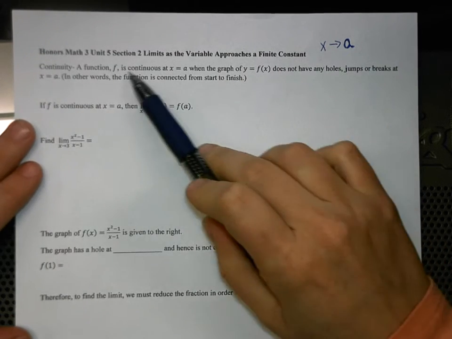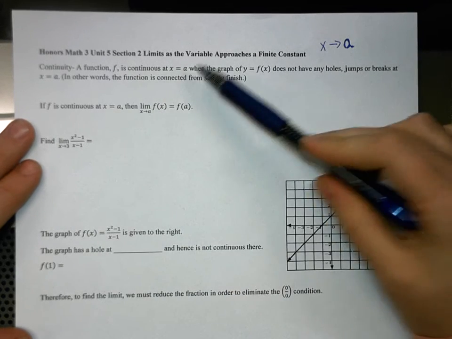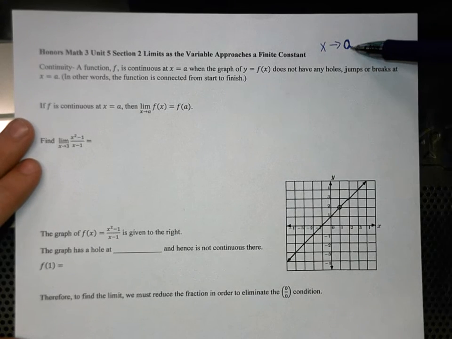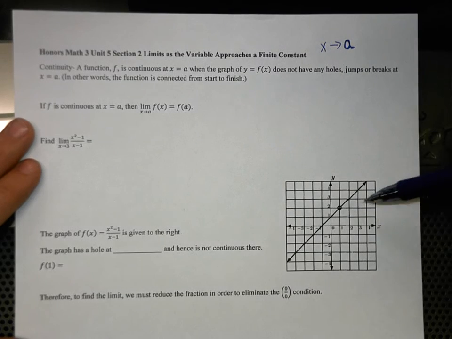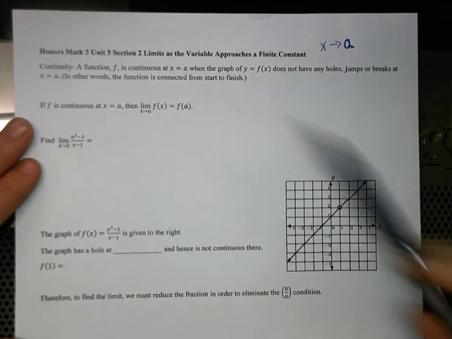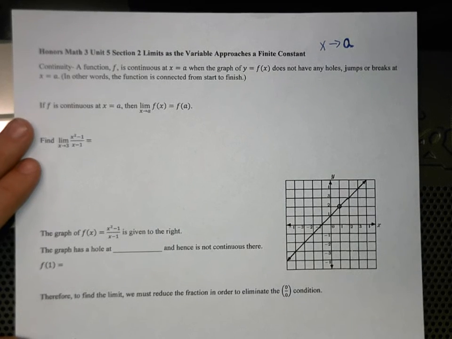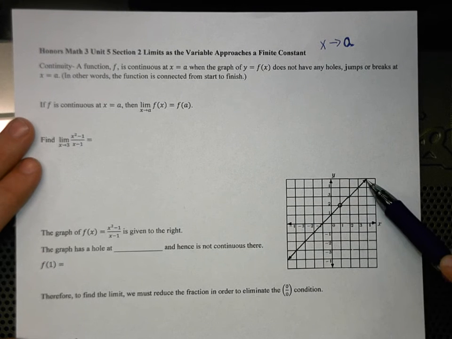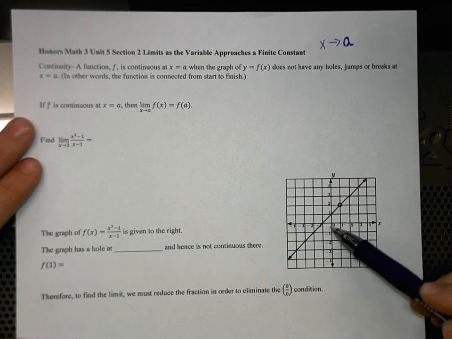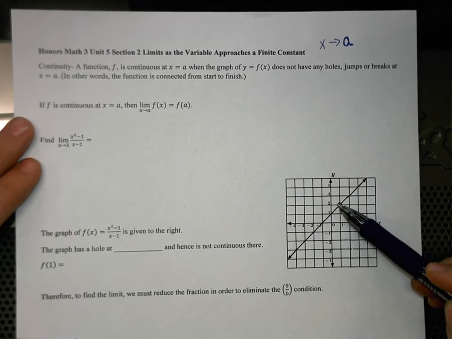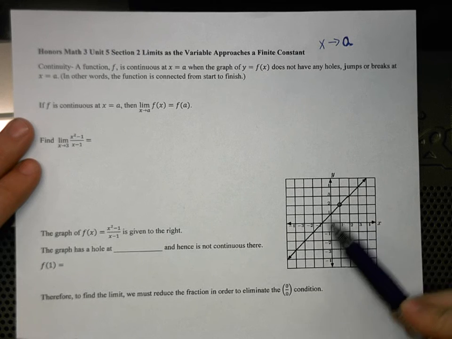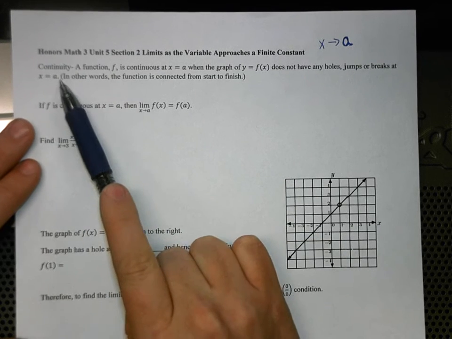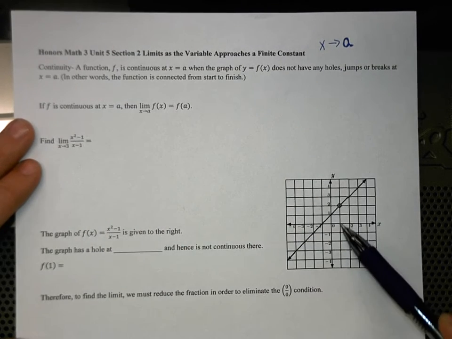So continuity is when a function is continuous at x equals a, so x equals some constant, when the graph does not have any holes, jumps, or breaks at that place. So if we skip ahead a little bit, you can see that there is a graph below. This function is continuous everywhere except for when x is equal to positive 1. There's a hole right there. But it's continuous everywhere else. So if I said this function is continuous when x equals a, I can use any x value except for positive 1.